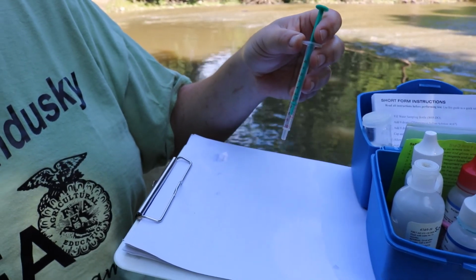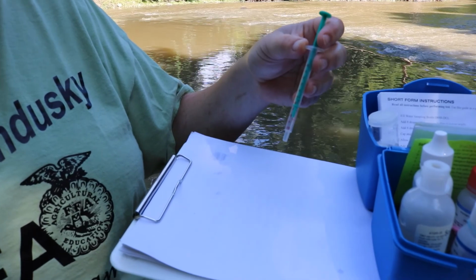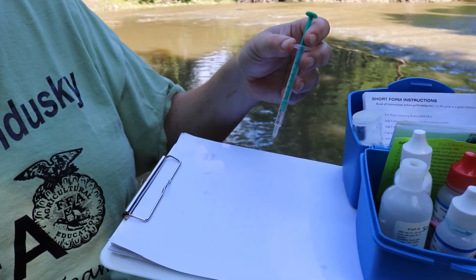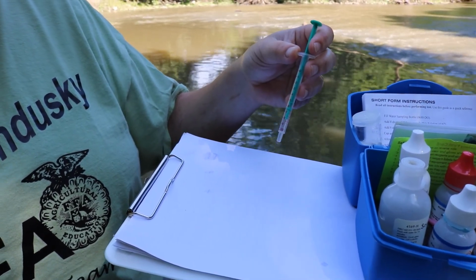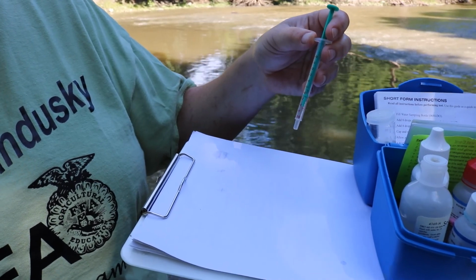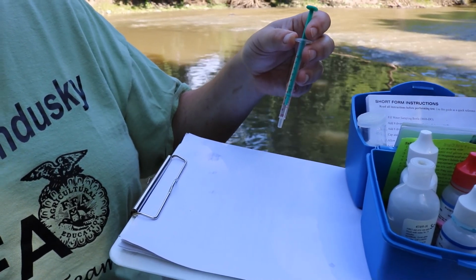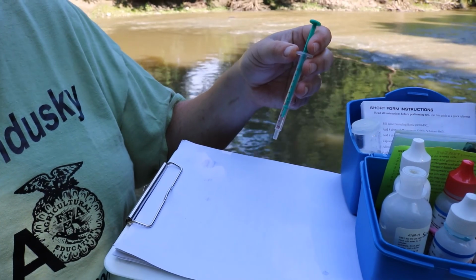You would like it a lot higher than that. But colder water holds more oxygen, warmer water holds less. And so the water that we're standing in right now today is pretty warm. I haven't taken a temperature reading yet, but it's fairly high, and so that's going to be a stress on our organisms that live here.